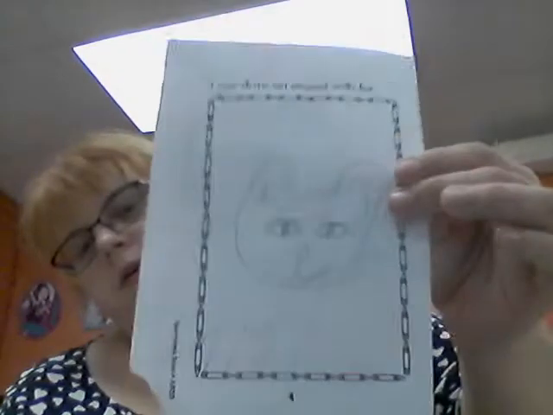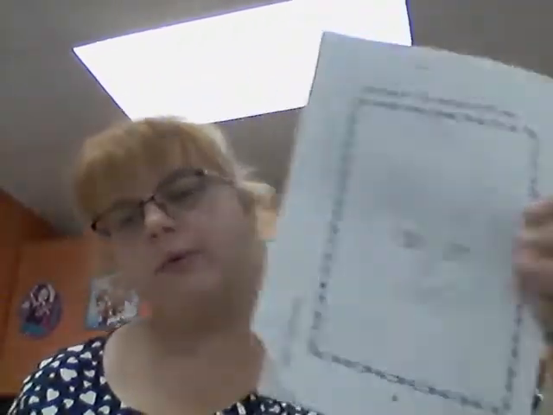So there's my dog. What animal can you think of that has fur? Now draw a picture of it on the back. If you would like to, you could take a picture of it and send it to me so that I can see what animal you drew.